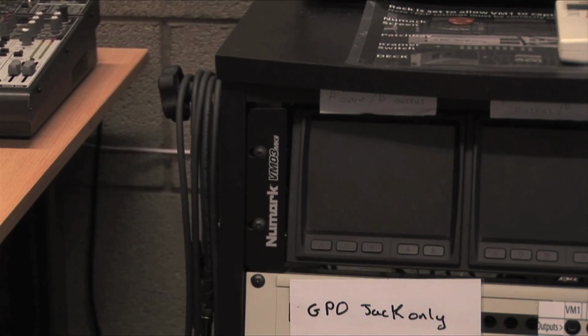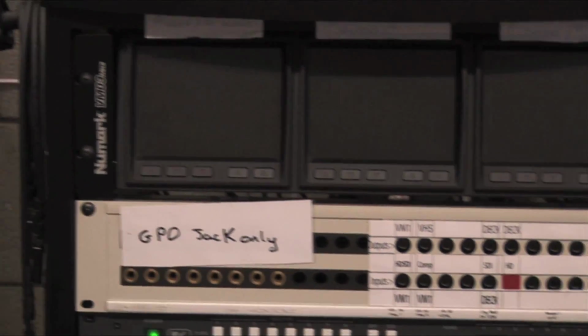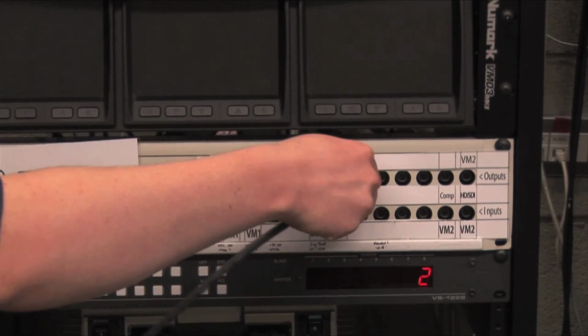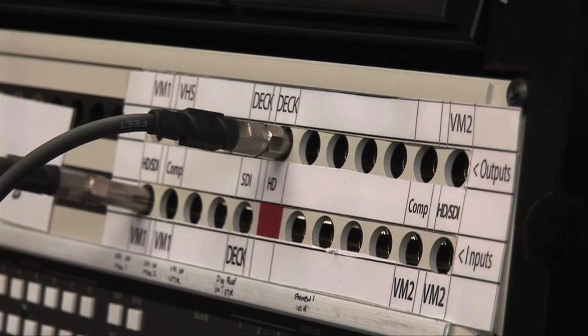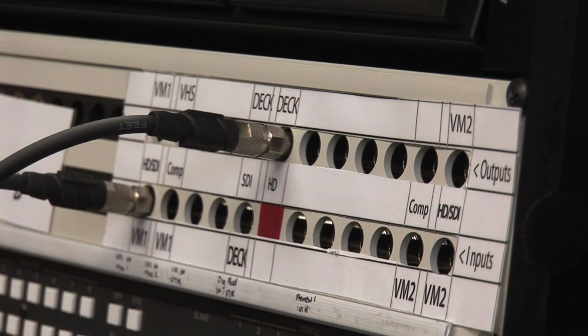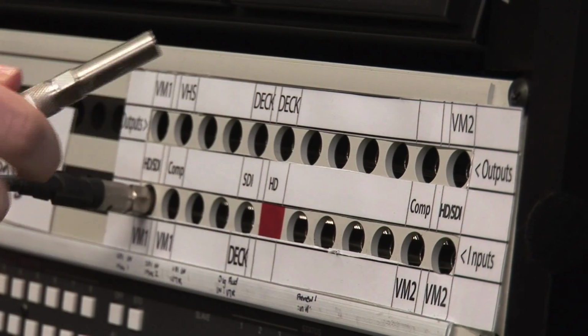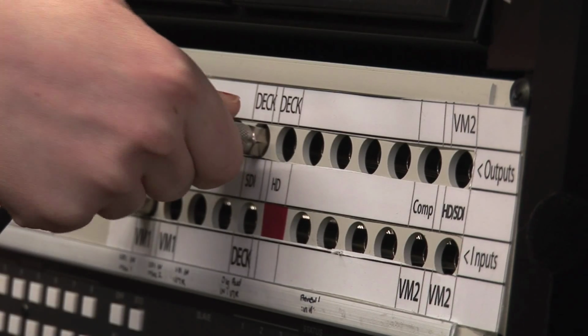Retrieve a cable from the left of the rack. If you are capturing in HD, insert one jack into the deck's HD socket on the top row of the patch bay, and the other to the HD/SDI socket of the Mac you are using on the bottom row. When capturing in SD, simply use the corresponding SD socket on the top row.